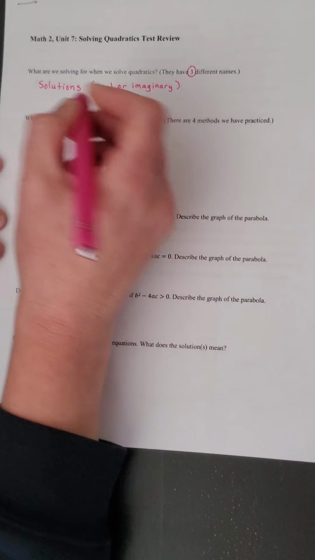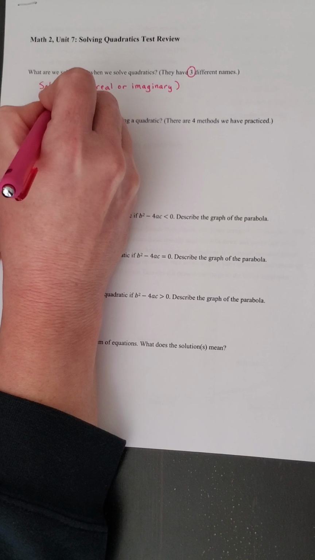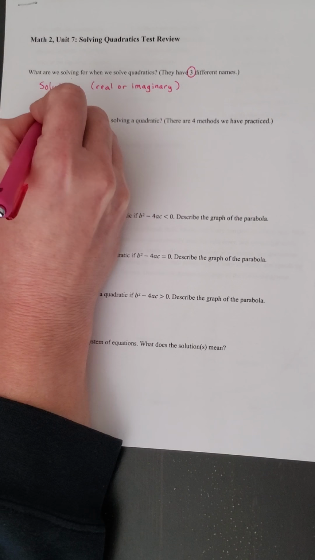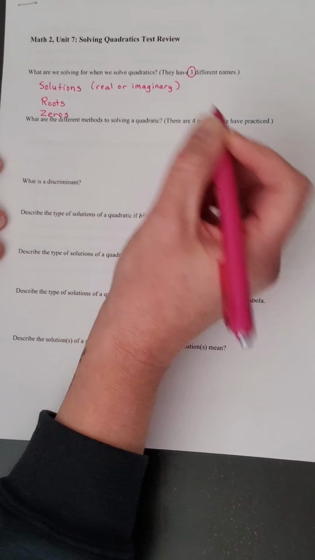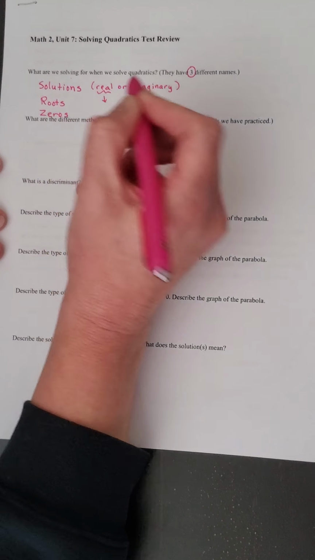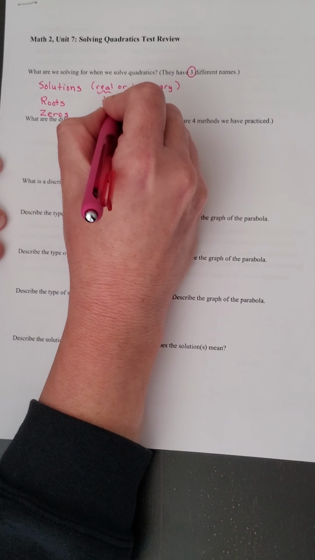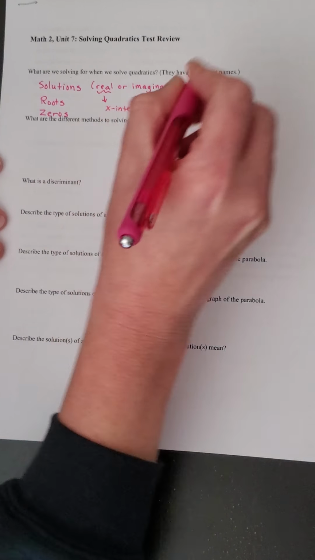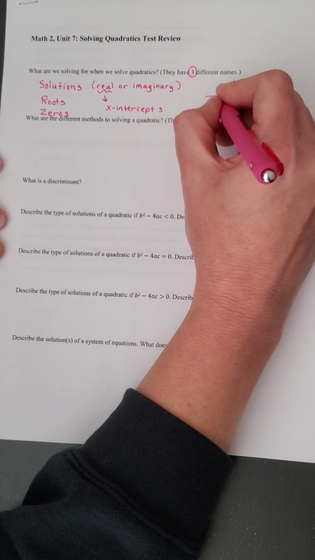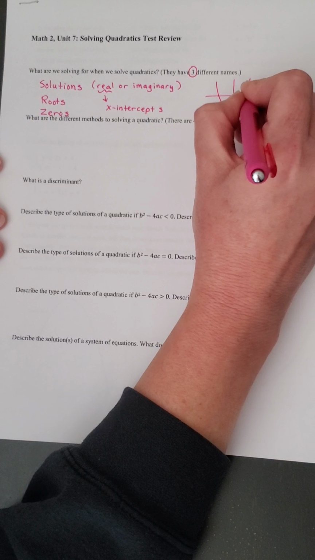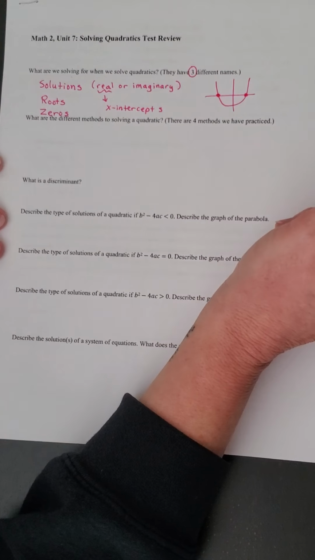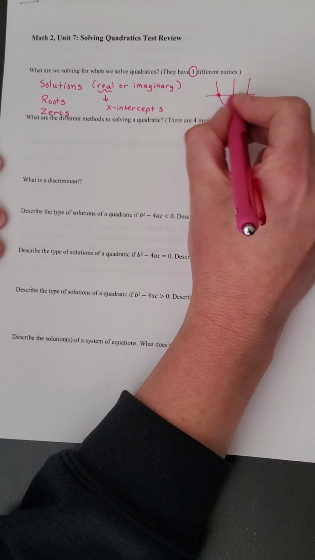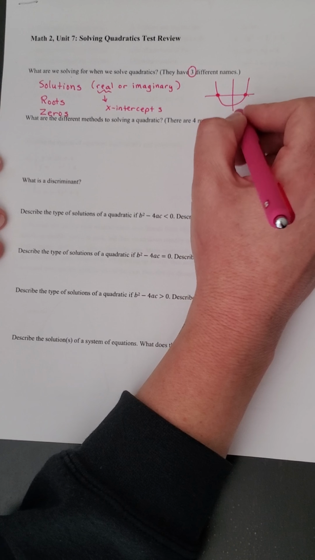Those things are also called roots, and they're also called zeros. If they're real, there's another name for them: x-intercepts. So if they're real solutions, these would be my x-intercepts, also known as a root or zero.